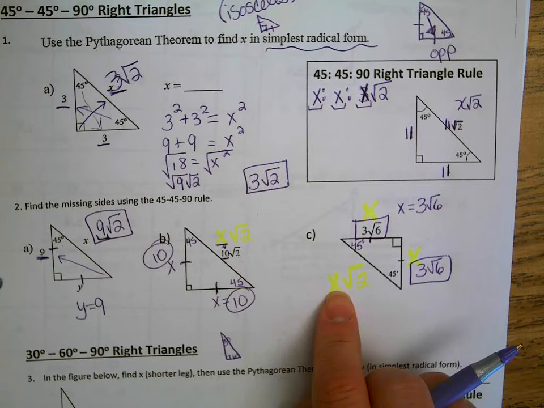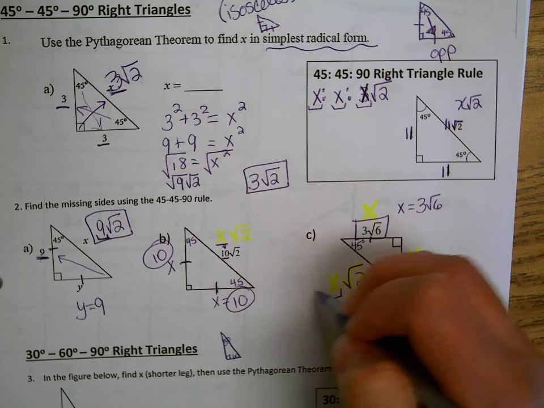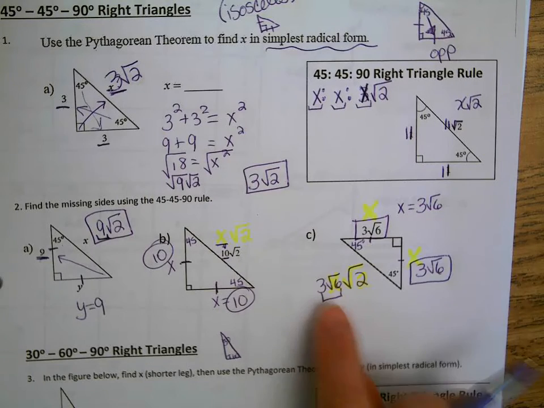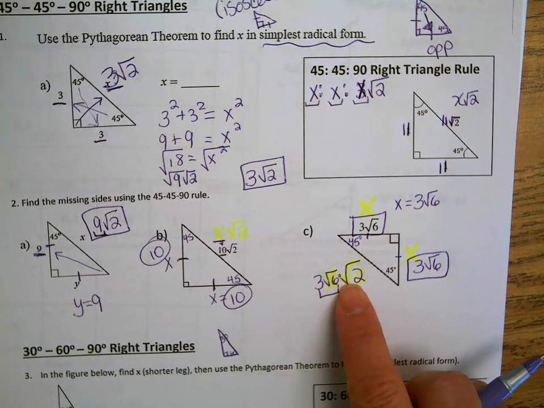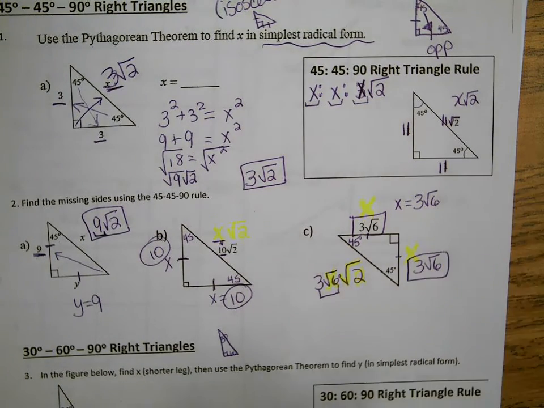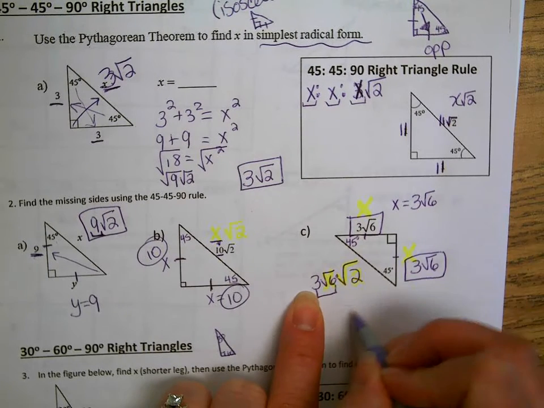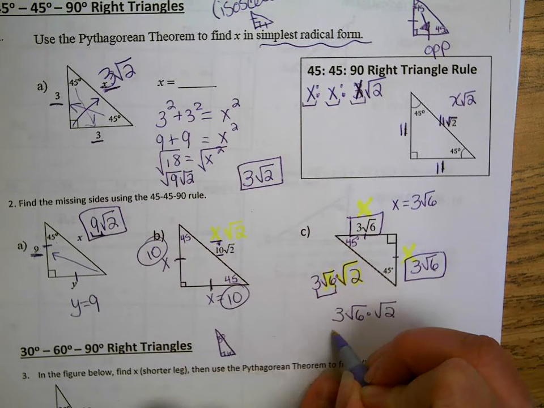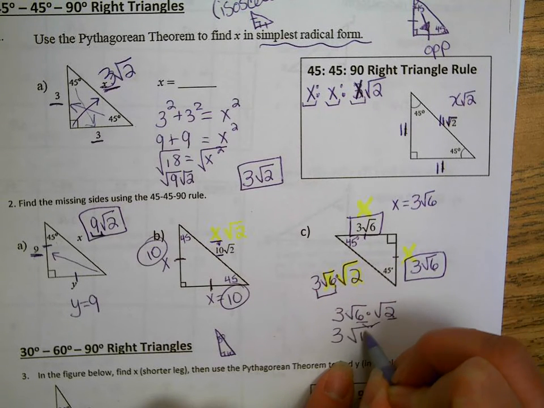The hypotenuse is x times the square root of 2. So I'm going to put in 3 radical 6 times the square root of 2. Now, a little lesson we skipped over for today, or maybe you did 701 before you did 701A. Okay, 3 square root of 6 times radical 2, we have to talk about multiplying those. So 3 square root of 6 times the square root of 2 becomes 3, and we multiply these radicands together. So the two numbers underneath now become the square root of 12.